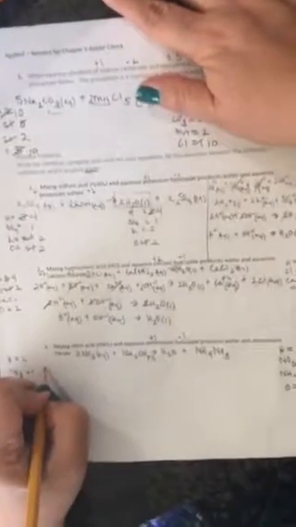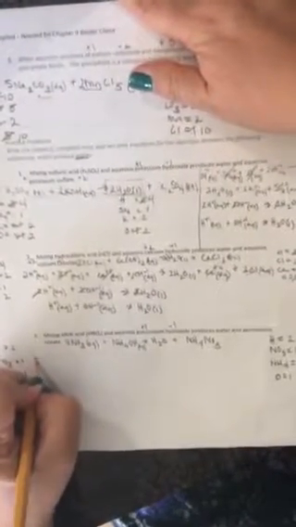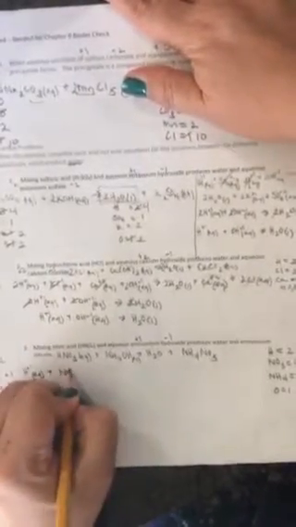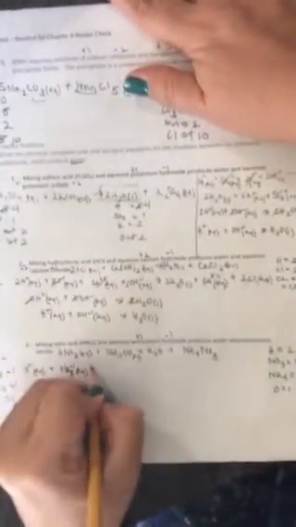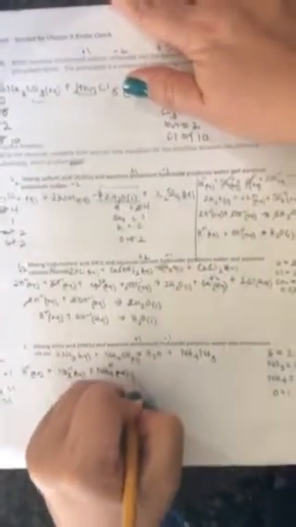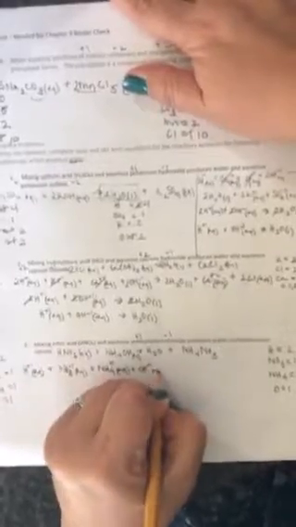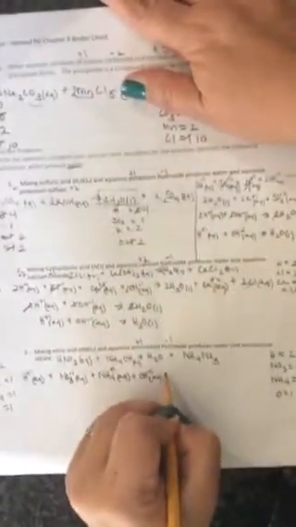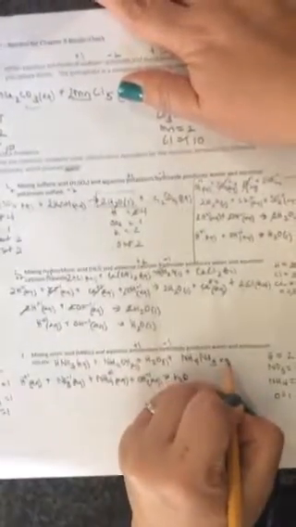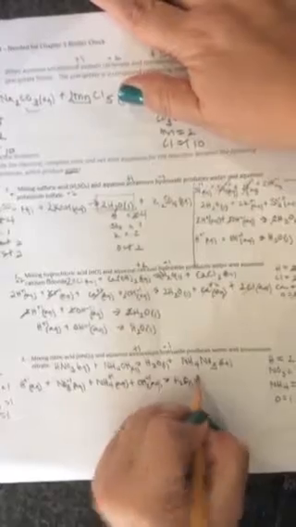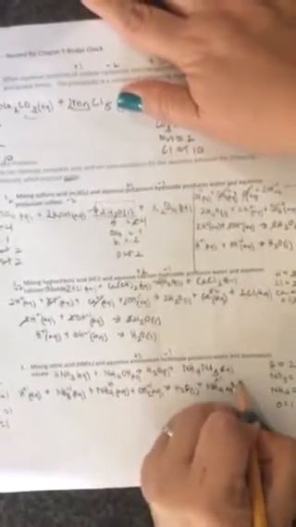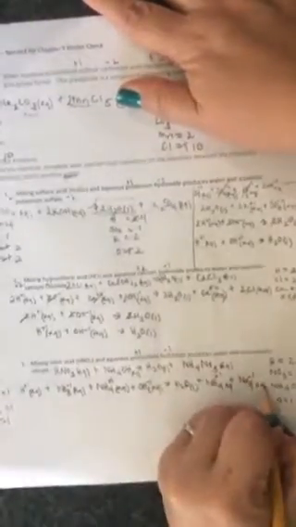So then I break it apart for my complete ionic, which is H plus 1 aqueous plus NO3 negative 1 aqueous plus NH4 positive 1 aqueous plus OH negative 1 aqueous goes to H2O liquid plus NH4 plus 1 aqueous plus NO3 negative 1 aqueous.